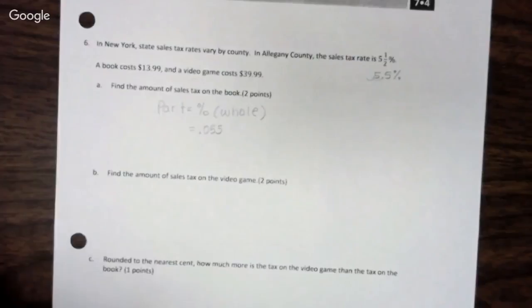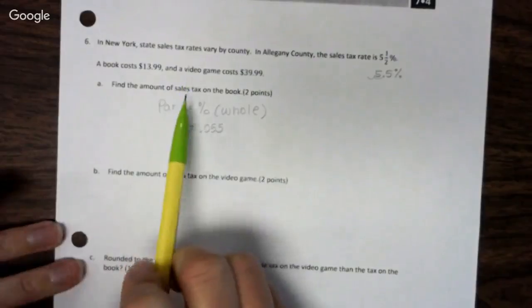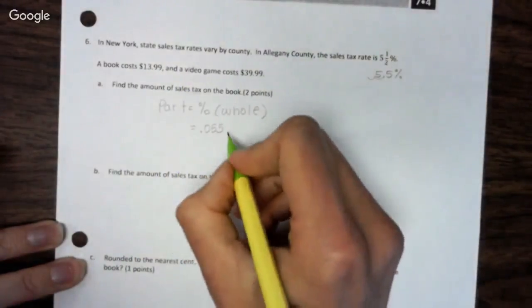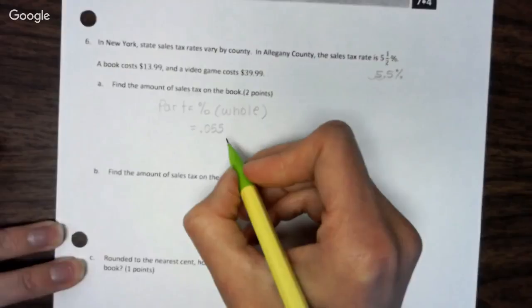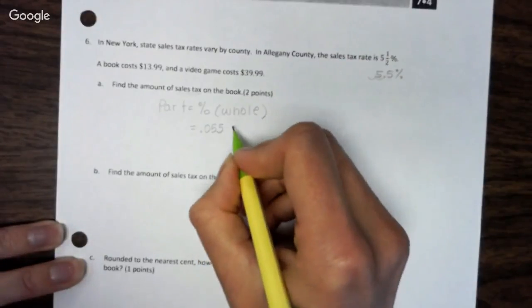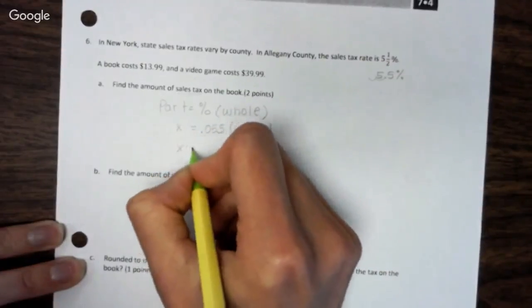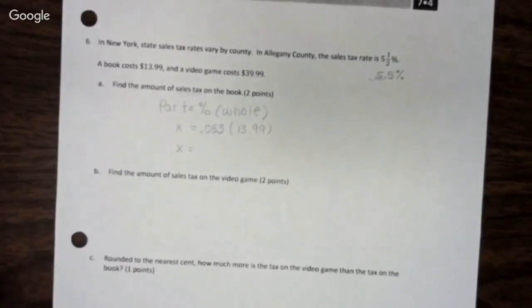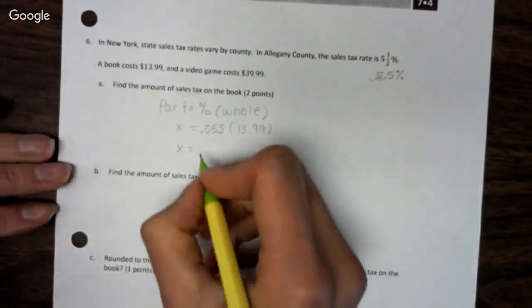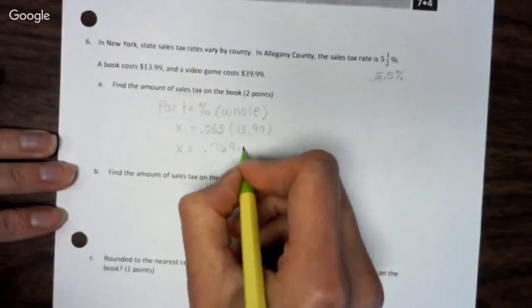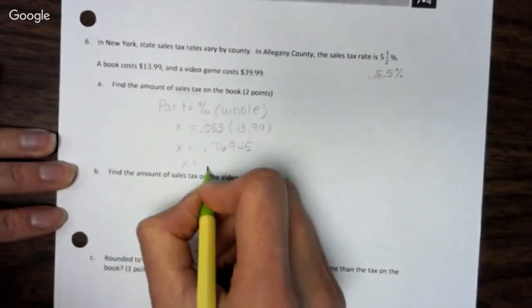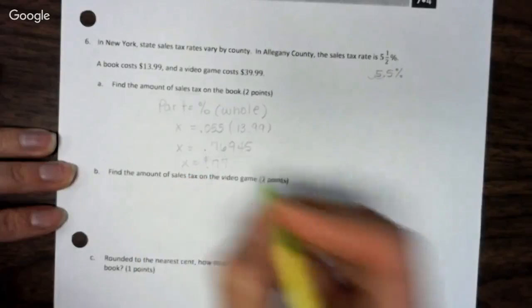Now some of you are probably wondering why I'm not using 1.055. And that's because if I use 1.055, that's going to give me the total cost of the book, not the sales tax. And this question is just asking for sales tax. You could do 1.055, find the total, and subtract if you'd like, but that's just one extra step. All right, so the whole is the cost of the book, which is $13.99. So let me enter that into my calculator, and I get 0.76945. We're talking money though, so that's 77 cents.